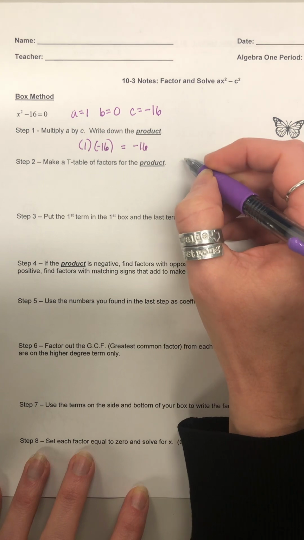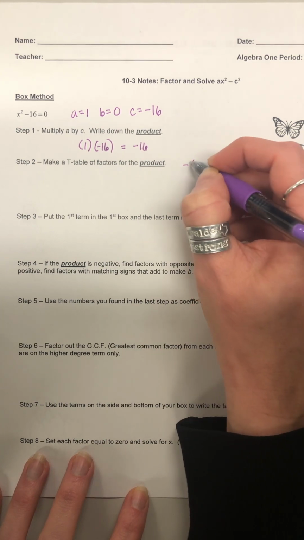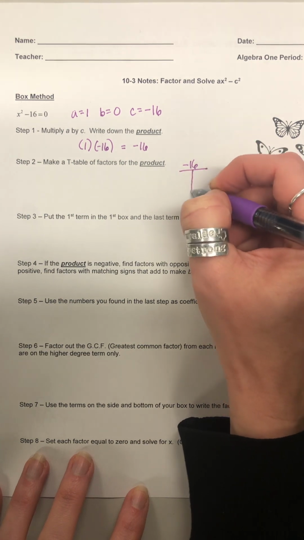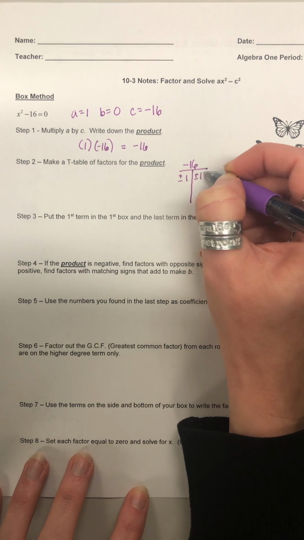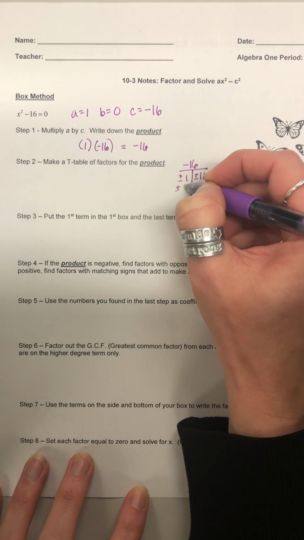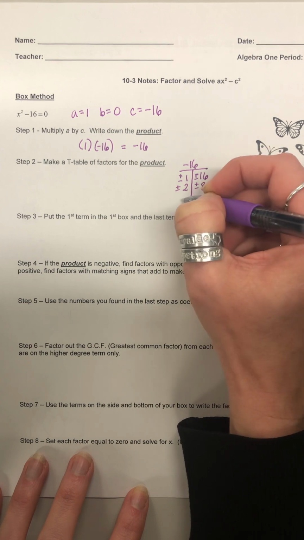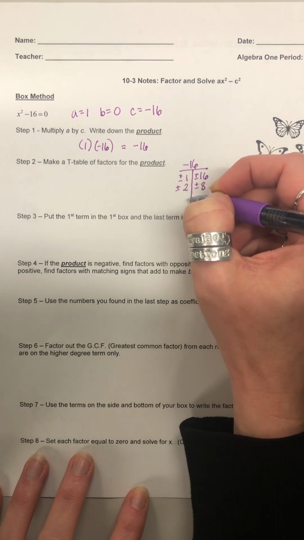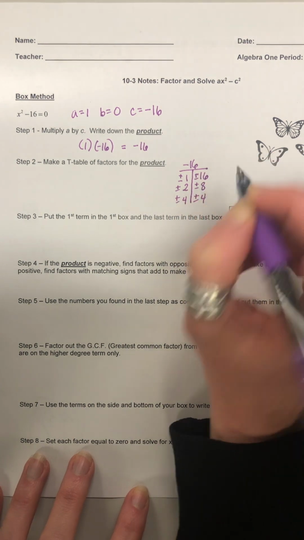We're going to make a t-table of factors for the product. So negative 16 you get by multiplying 1 times plus or minus 16, plus or minus 2 times plus or minus 8. 3 doesn't go into 16. And plus or minus 4 times plus or minus 4.